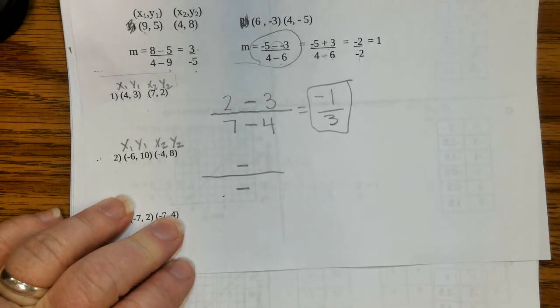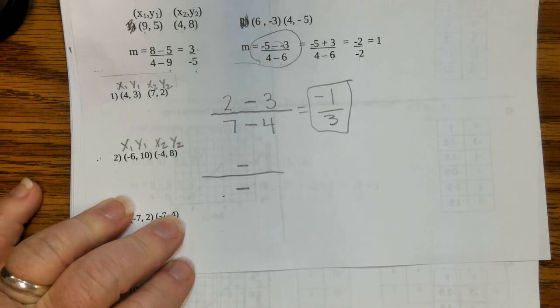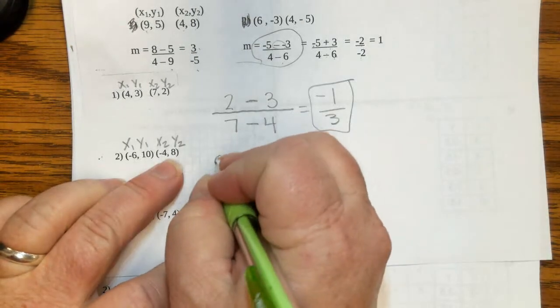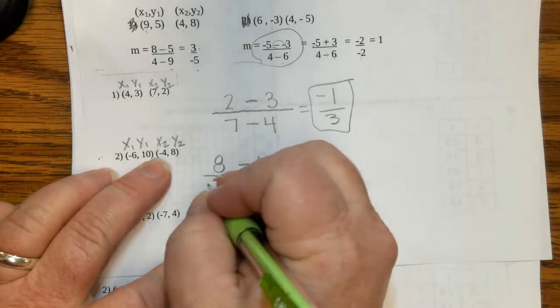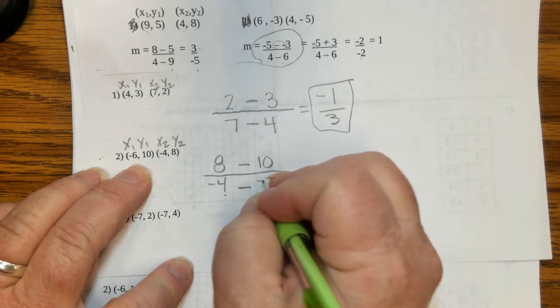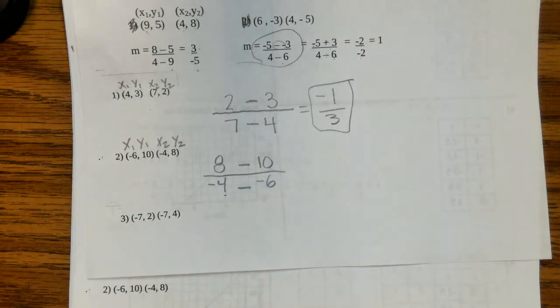Let's all say it. y2 minus y1 over x2 minus x1. If you say it as you're doing it, you won't get it wrong. y2 minus y1 over x2 minus x1. Do you see how now I don't forget that subtract negative? My double negative is there already because all I did was put down the numbers.